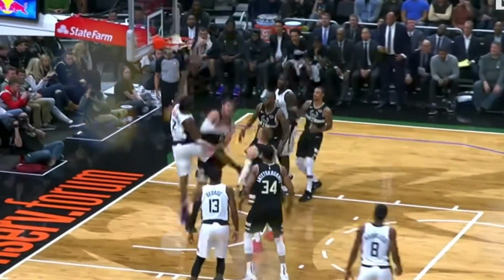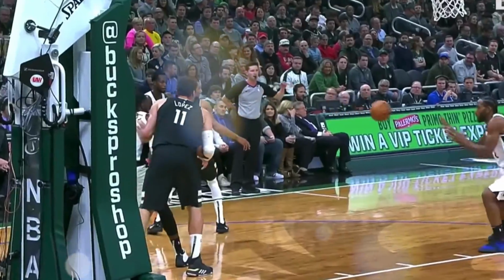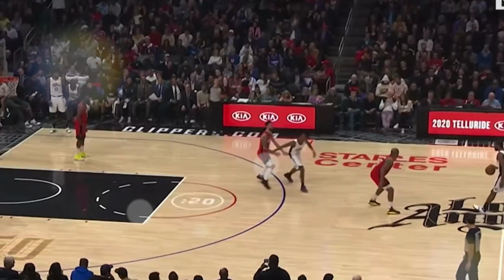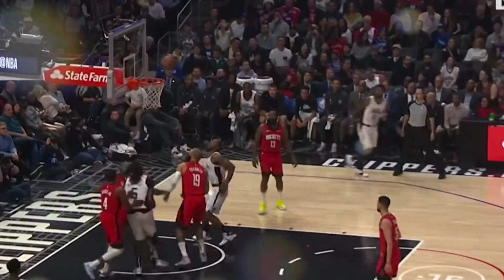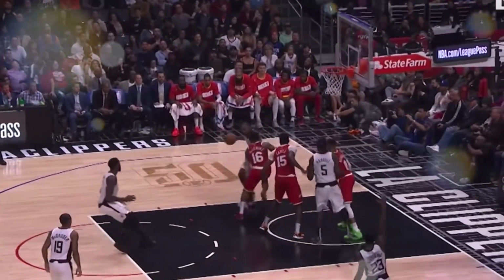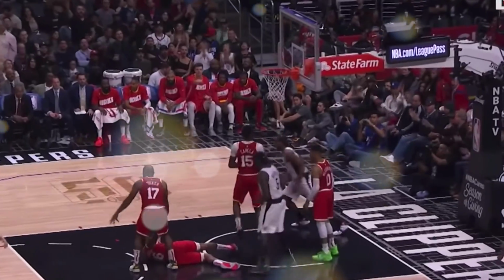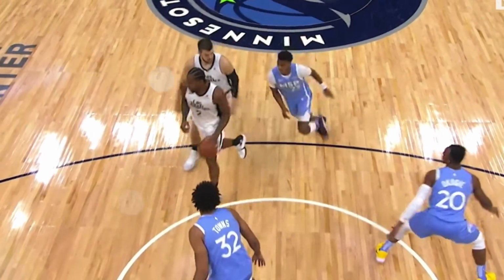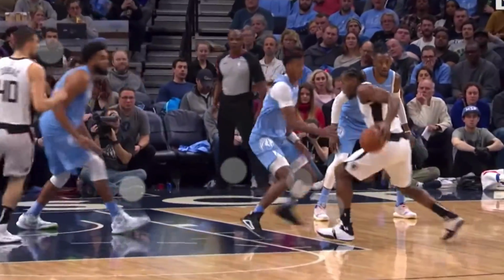He's not trying to rush any plays or sprint through every single move. He changes his momentum and his speed so often. He can go from staying in one spot, dribbling hard, to changing directions or speed to beat that defender.